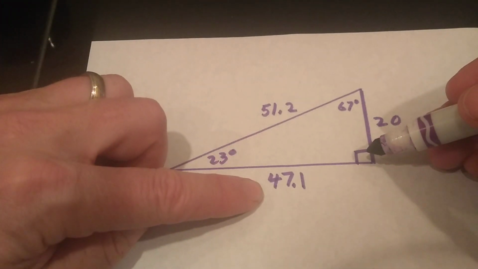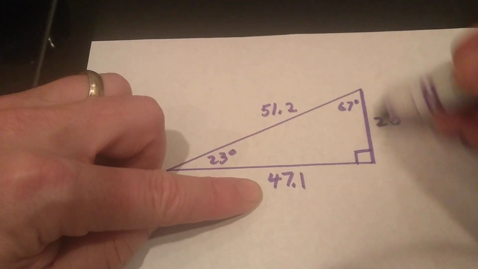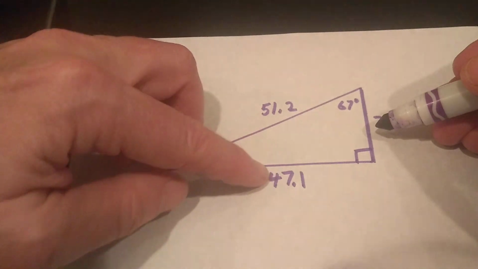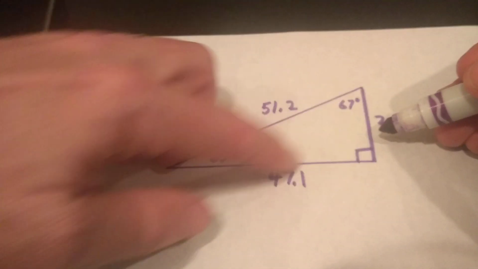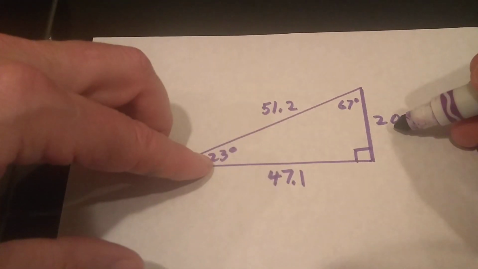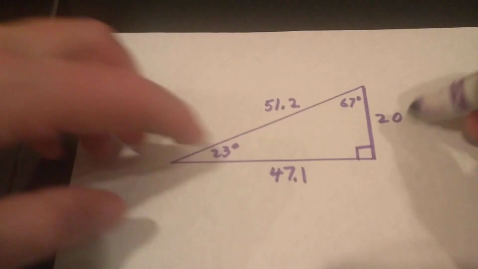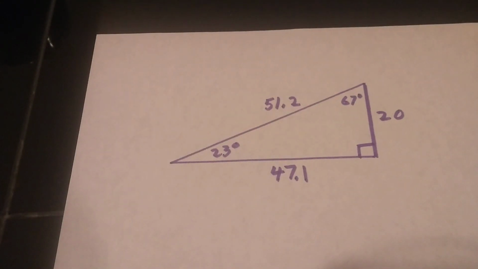In this one, it's bigger, which makes sense because this angle got smaller, this side got smaller, this side opened up more, so this one's going to be bigger. It's a bigger angle. So for the 20 here, we're going to get a much bigger one over here. So it's a different ratio. So let's figure out what that ratio is.